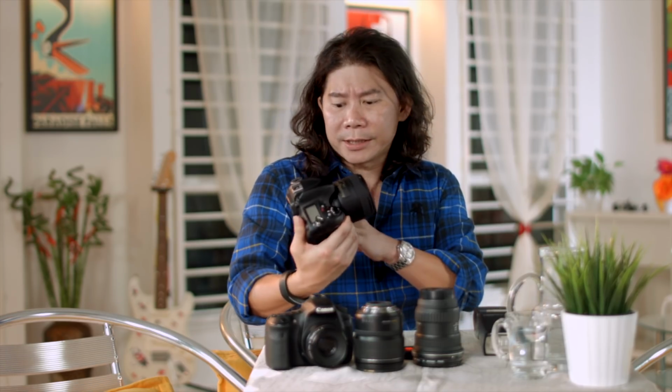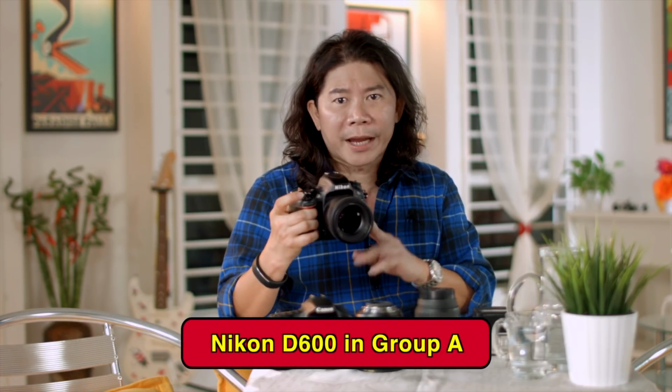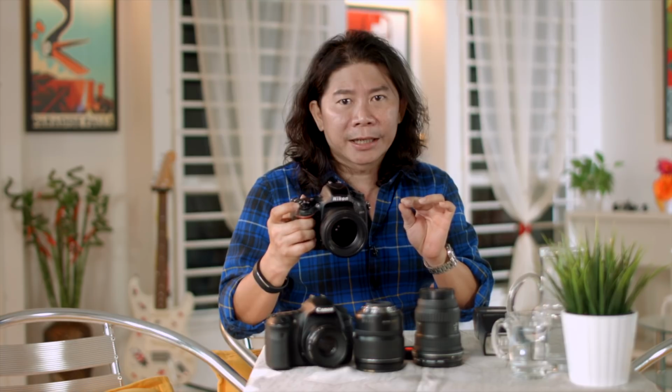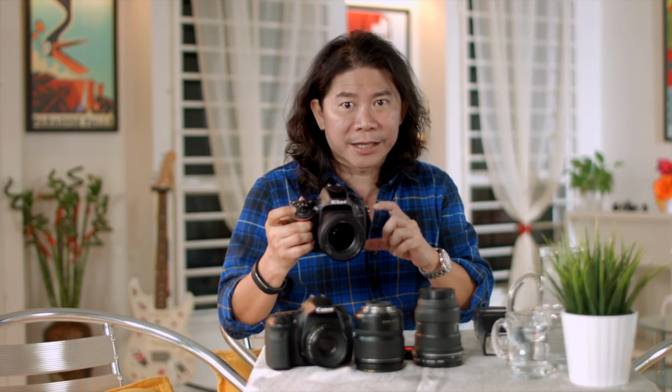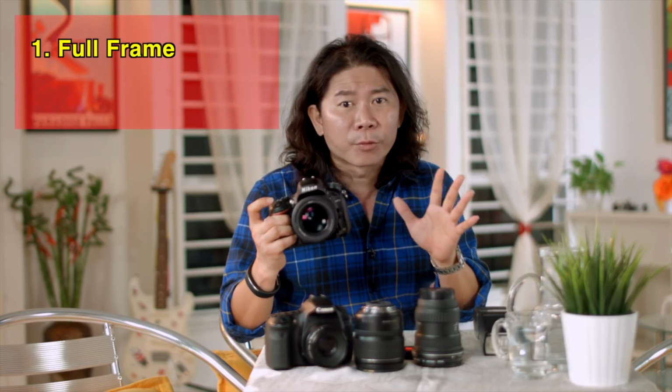So if you look at this, this is the D600 of the Nikon family. This is a Group A camera. Typically, they are expensive because they are full frame. We're going to dedicate a separate topic just to understand what full frame is. In other words, you bust your budget buying something like this. So most full-time professionals would own something like this.